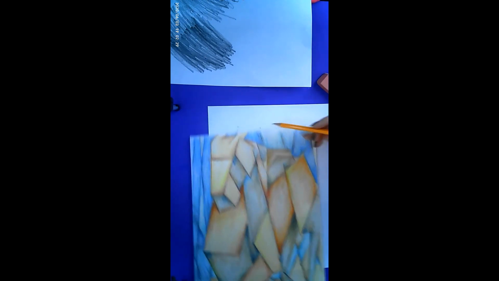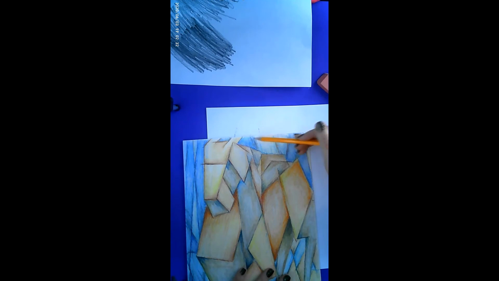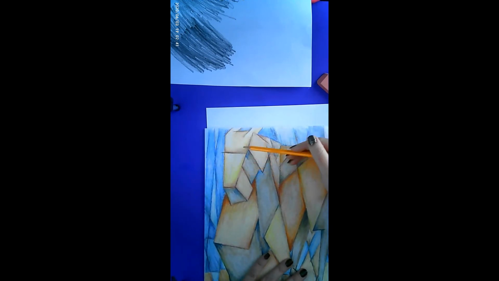I love alternative color choices. Look at my background. I did blues, but then I went back with fluorescent green and some orange to change it up. It's the same in the face here. I did mostly yellows with some oranges, and then I went back in and did some blues.